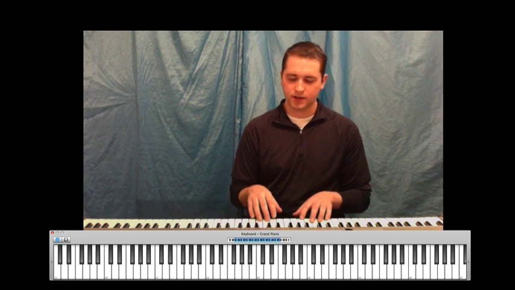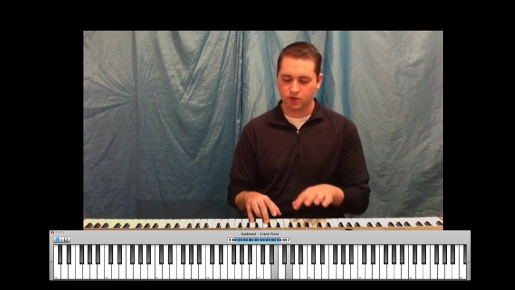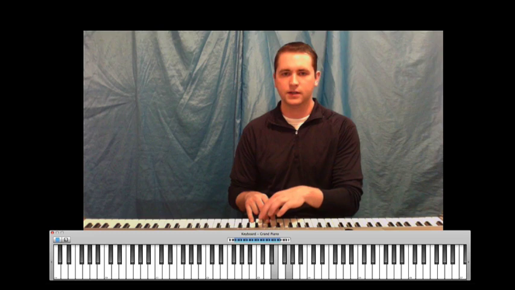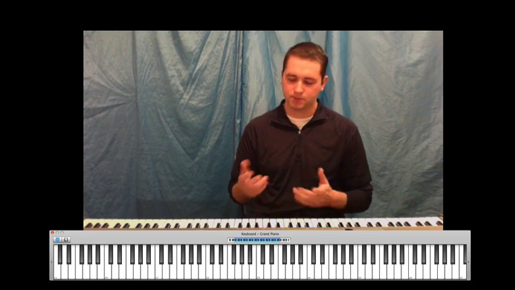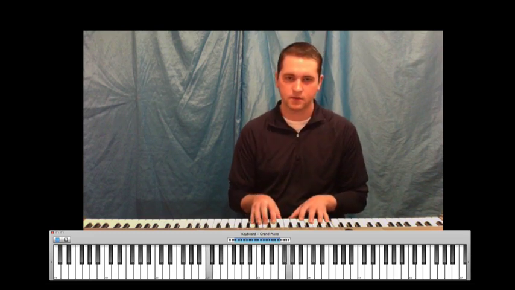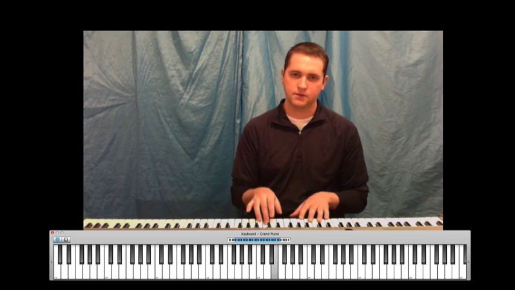You could also look at E and G. There's only 1 note in the C major scale between these 2 notes, and that's F. So you can play a little fill there. Very simple stuff here, right?